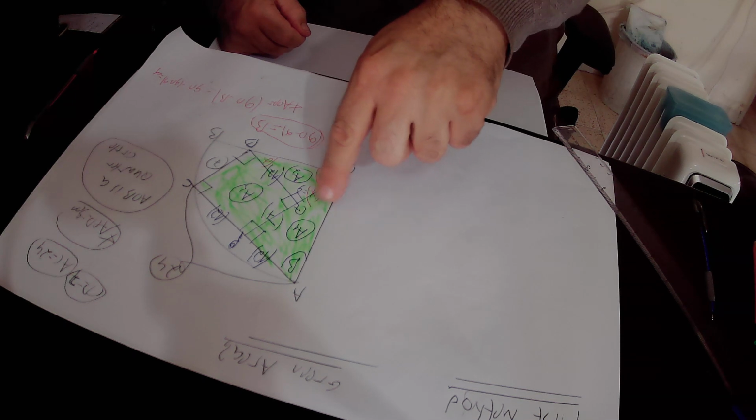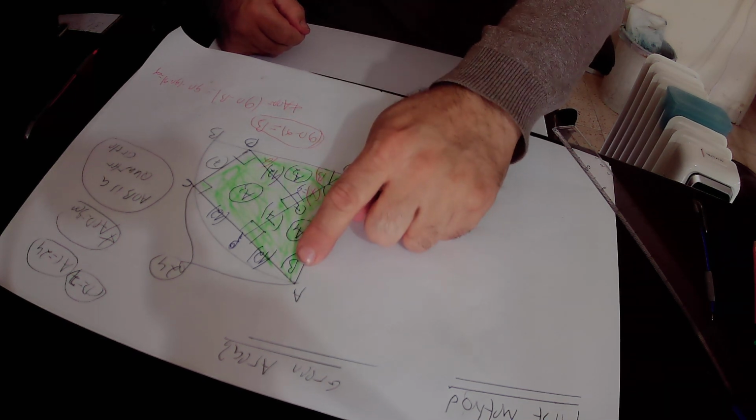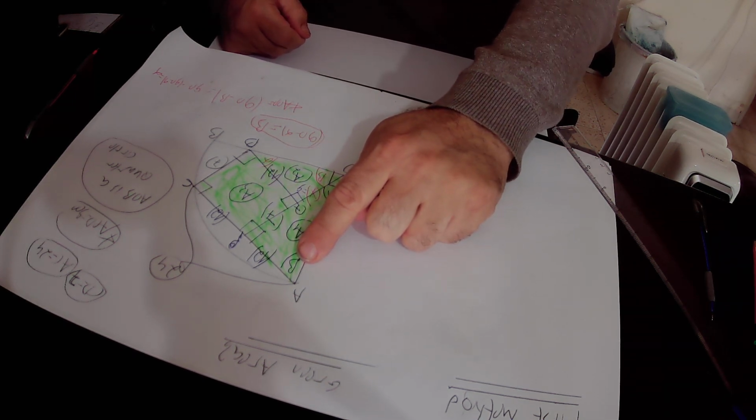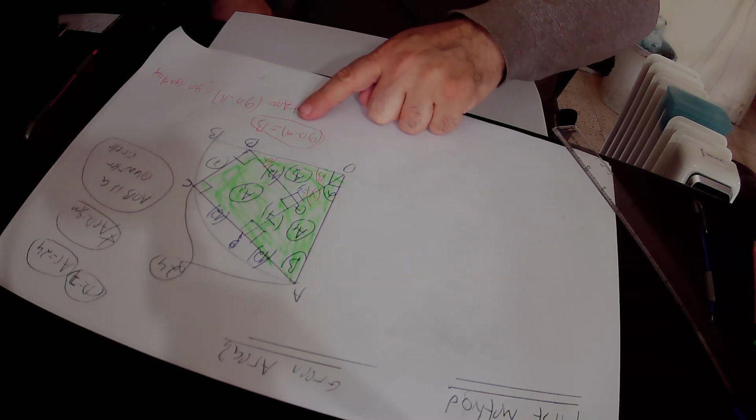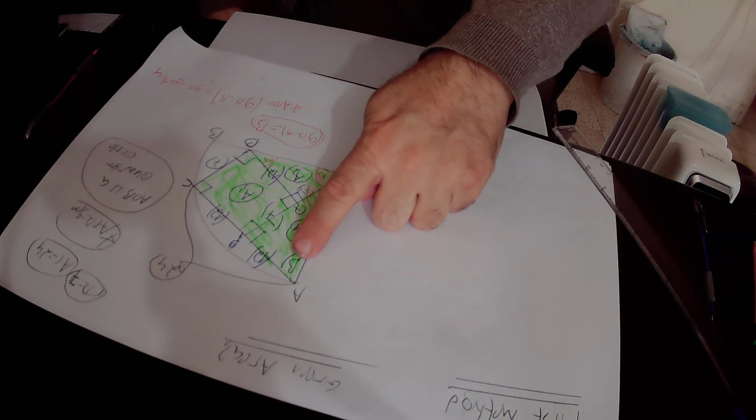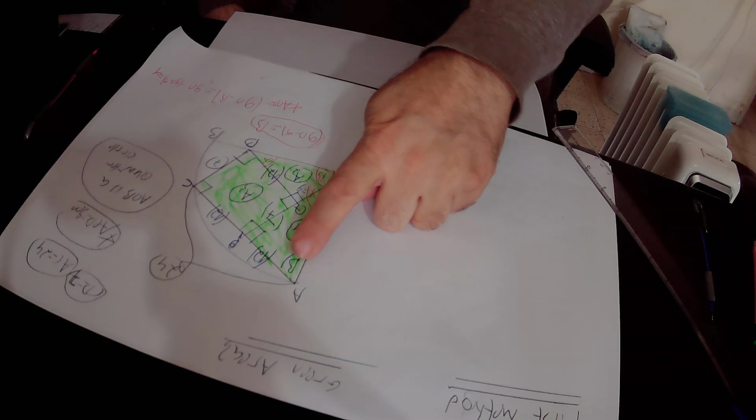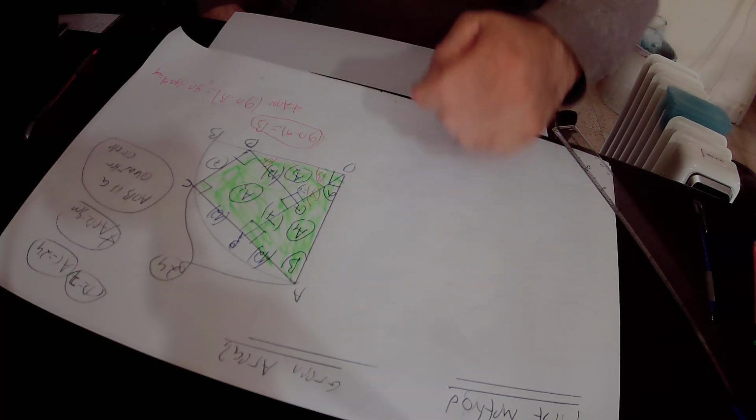In the right triangle AOP, this angle equals alpha. This angle equals 90 degrees. Therefore, the missing angle here must be equal to 90 degrees minus alpha. But 90 degrees minus alpha equals beta. So we can substitute 90 degrees minus alpha here by beta.